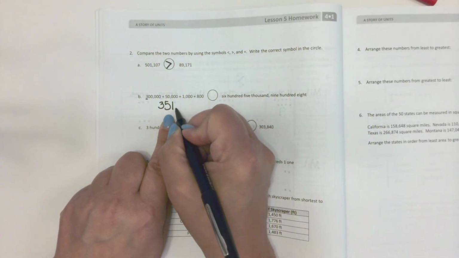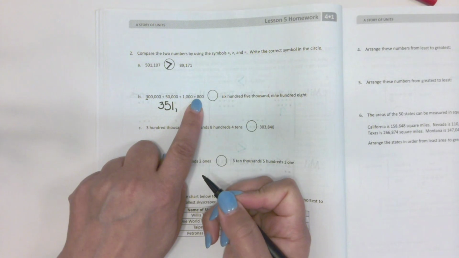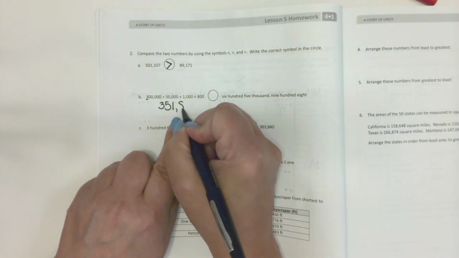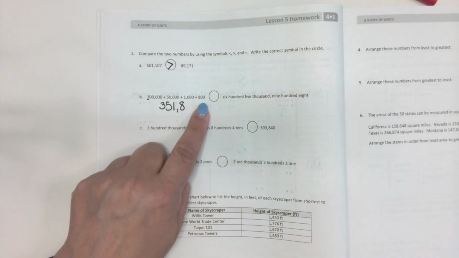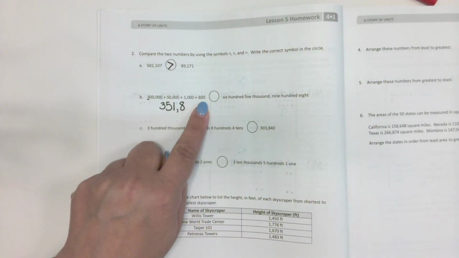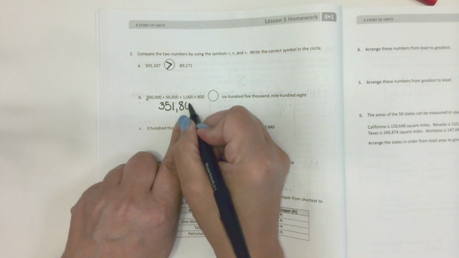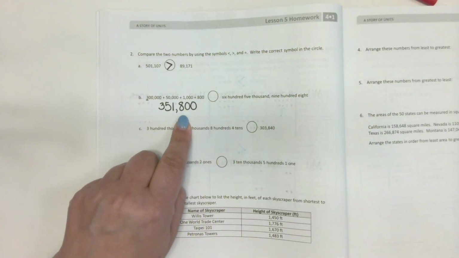Don't forget your comma. Next, we have 800. That means 8 in the hundreds place. Well, how many tens and how many ones are there in this number? I don't see anything written here that's tens and ones. That means there are 0 tens and 0 ones. So we need to put zeros for the tens and the ones.